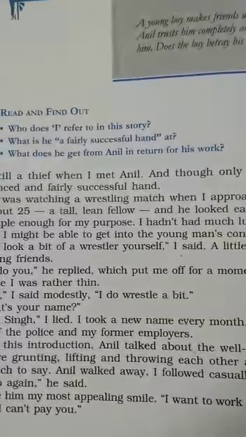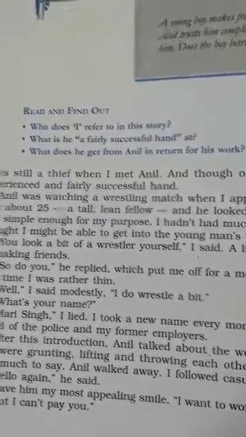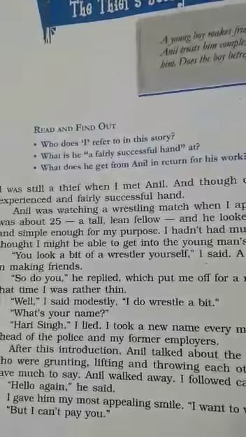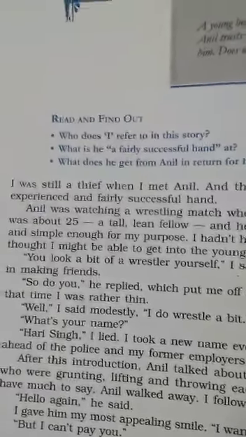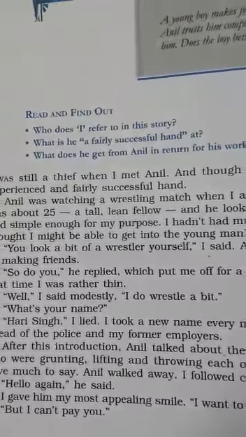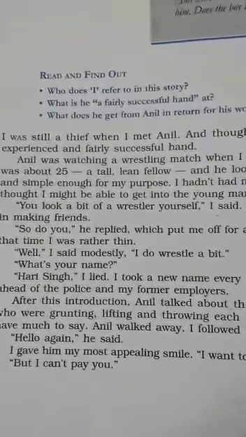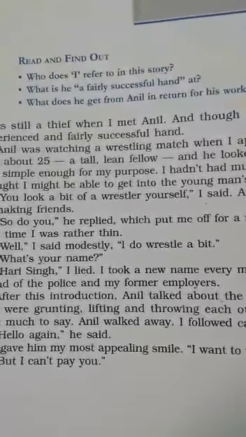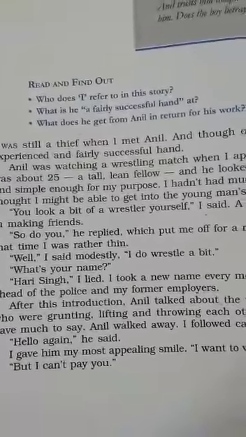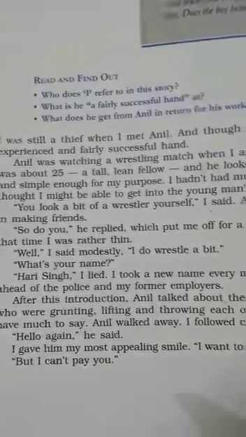Here he says that he does a little bit of wrestling also. Then Anil wanted to know his name, so he tells Anil that he is Hari Singh. Again he did not tell his real name; he lied. Every month he used to change his name, just to escape from the police and his ex-employers. He never wanted to be arrested by the police, so he kept on changing his name. When he met Anil this time, he introduced himself as Hari Singh.